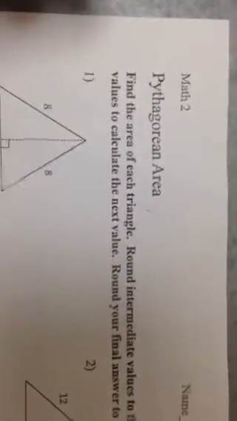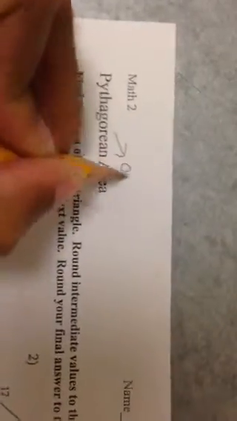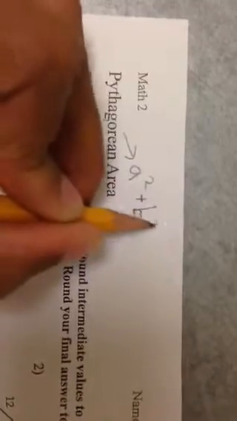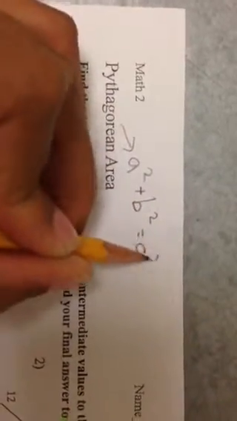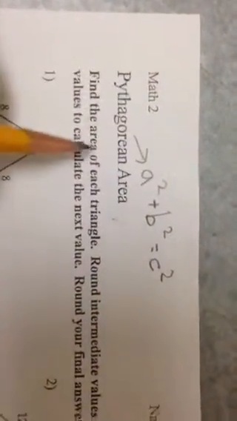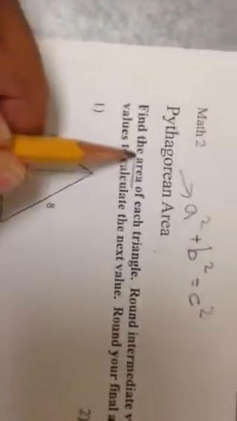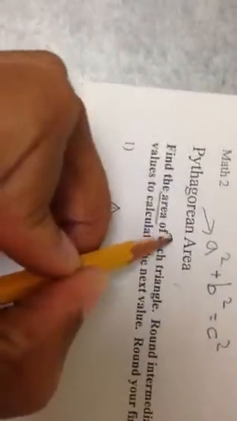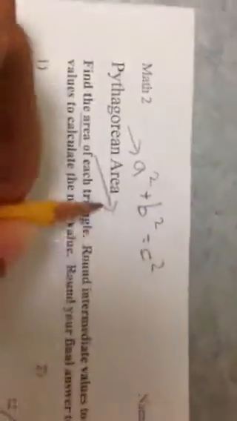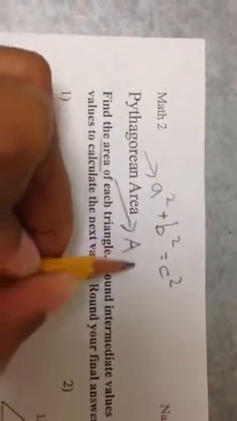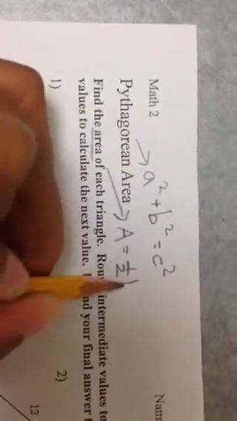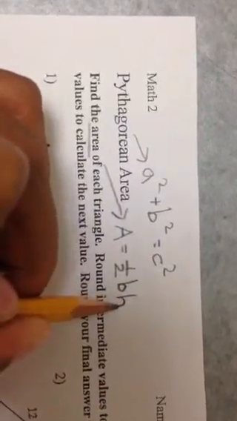Hello class, this is a quick video about the Pythagorean theorem. The Pythagorean theorem says that a squared plus b squared equals c squared. We are going to use the Pythagorean theorem to find the area of triangles. The area of a triangle, as you know, equals 1/2 base times the height.